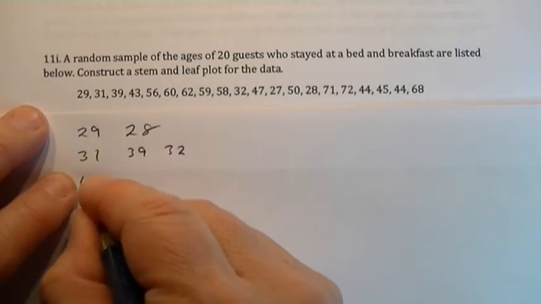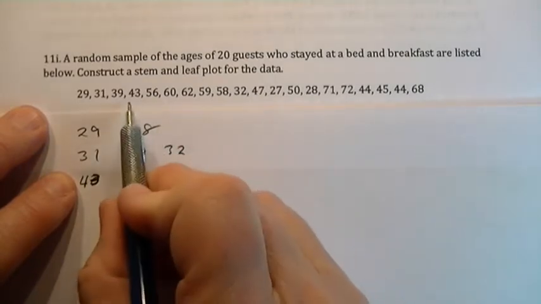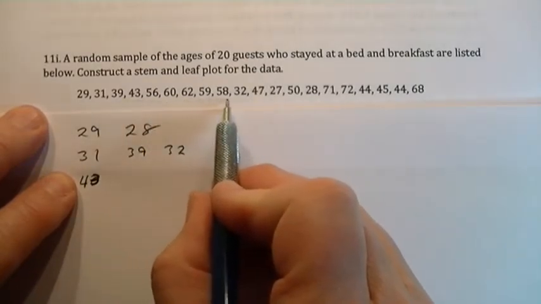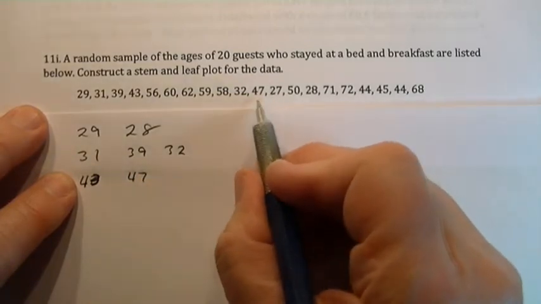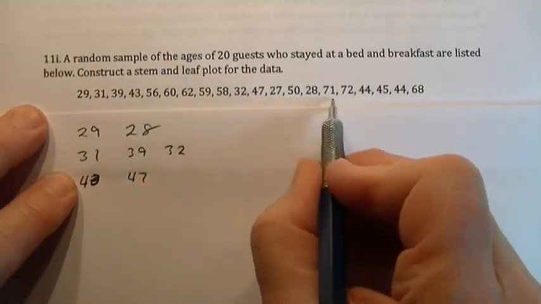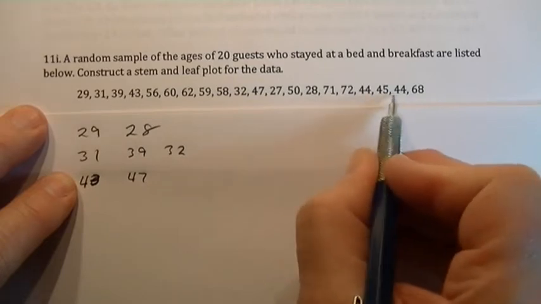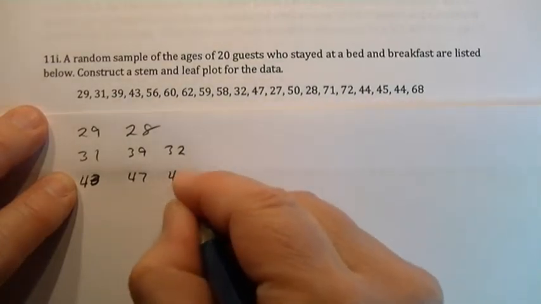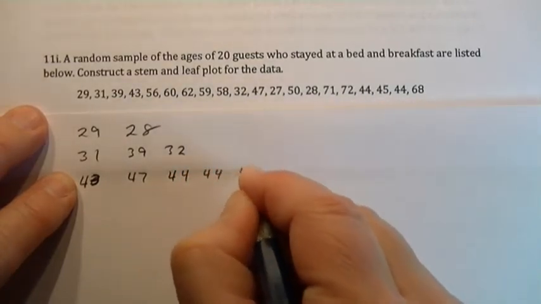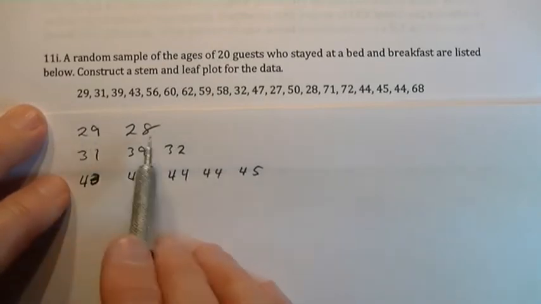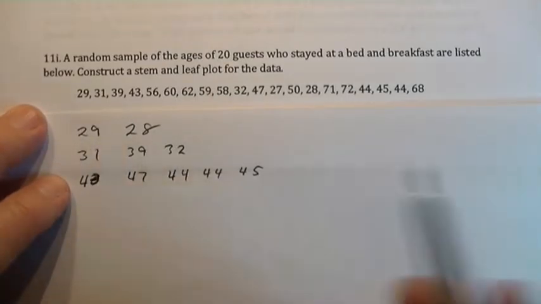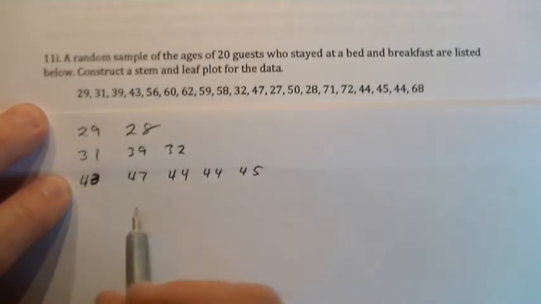We got a 43, 43, 47, and we got two 44s and a 45. Okay, that's no problem. We can handle that. So what have we done? 1, 2, 3, 4, 5, 6, 7, 8, 9. We're halfway through. Let's do the 50s.